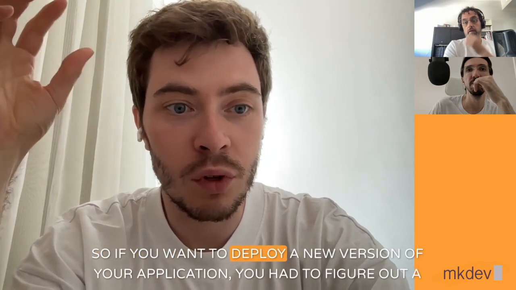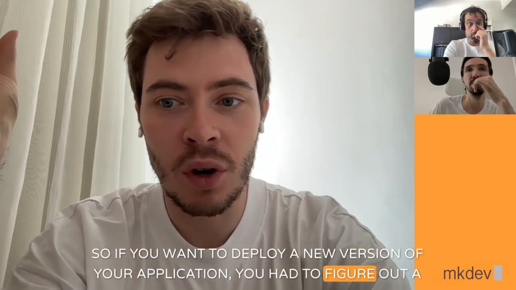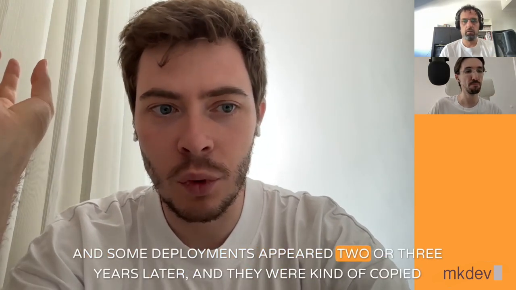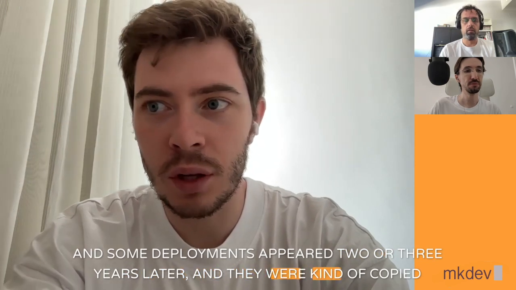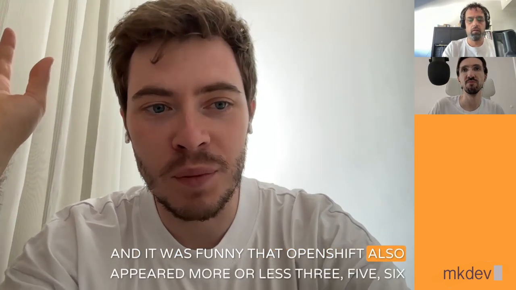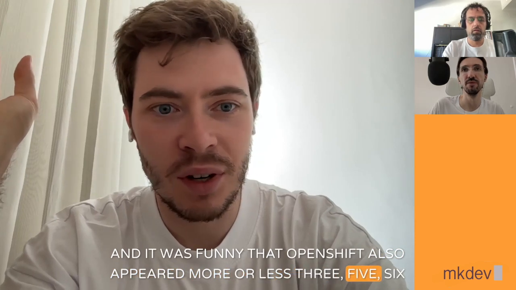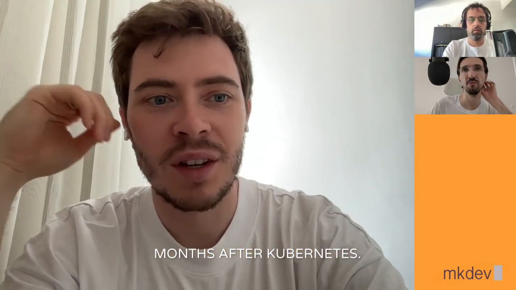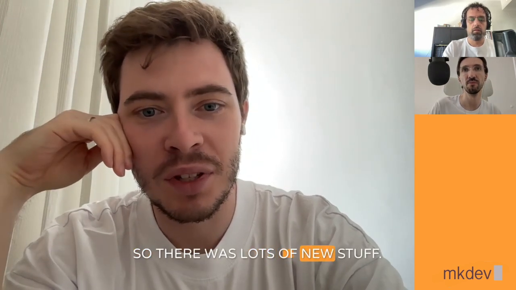So if you wanted to deploy a new version of your application, you had to figure out a way to switch traffic between two replication controllers. I think deployments appeared 2 or 3 years later, and they were kind of copy and pasted initially from OpenShift. And what's funny is that OpenShift also appeared more or less 3, 5, 6 months after Kubernetes. So there was lots of new stuff.